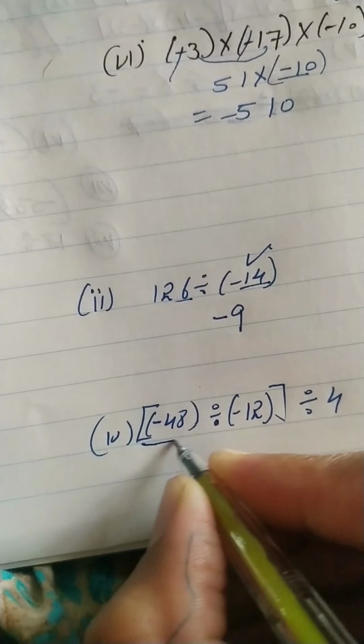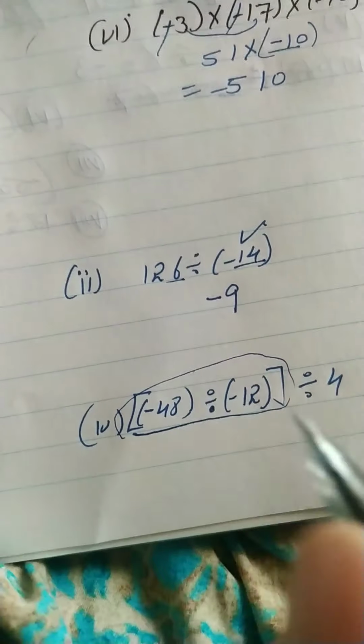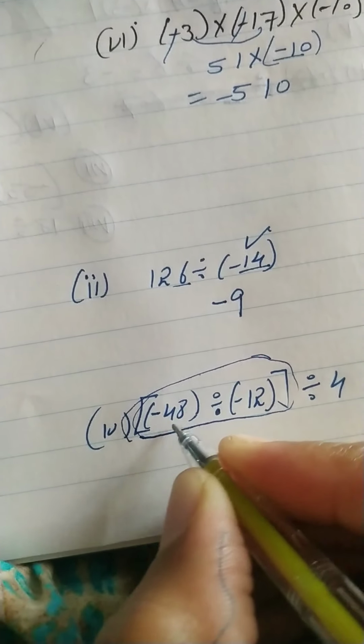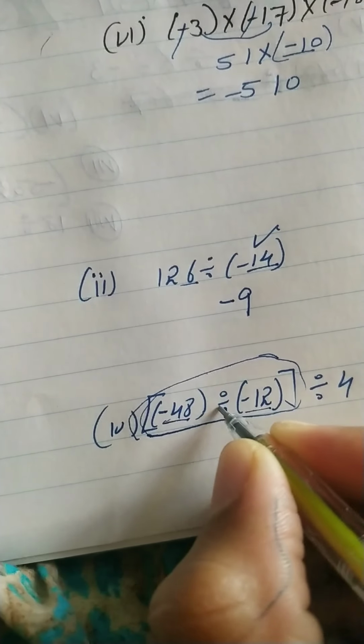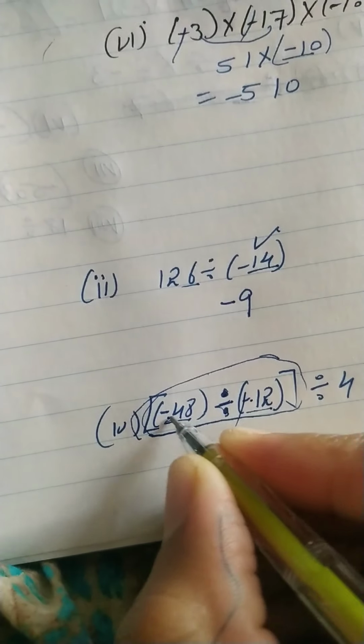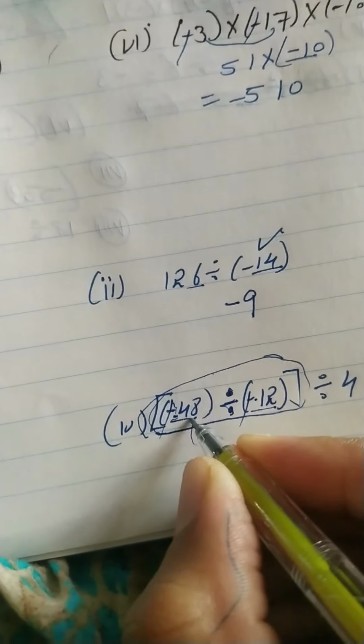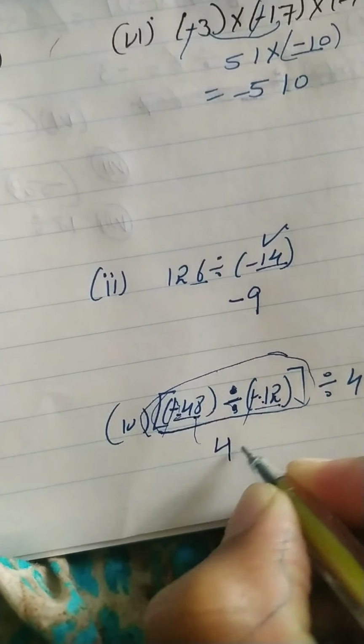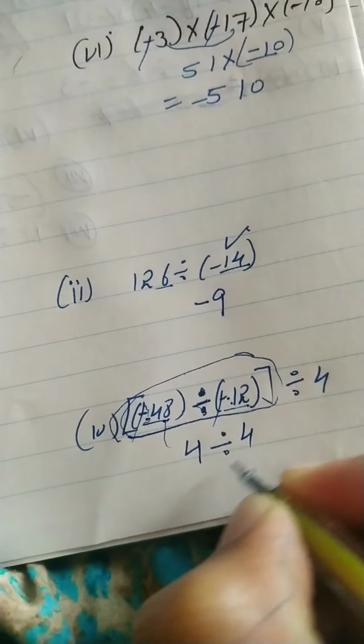In this question, firstly we will solve the bracket according to BODMAS. Only see this. Two negative signs are there. Divide. Minus 48 divided by minus 12. The two negatives cut. Simply 48 divided by 12, that is 4. Now 4 divided by 4, that is 1.